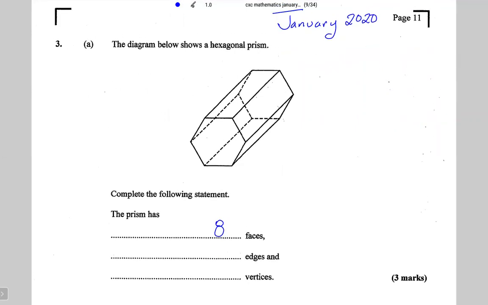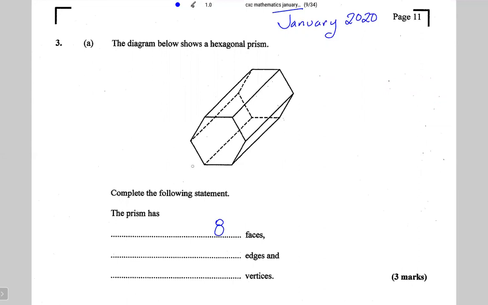All right, the number of edges. There are 6 edges at the top, 6 edges at the bottom, and 6 edges going around. So I would say that this thing has a total of 18 edges. So that is 3 6s, 18.